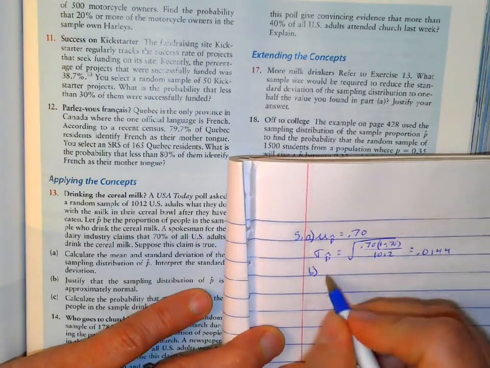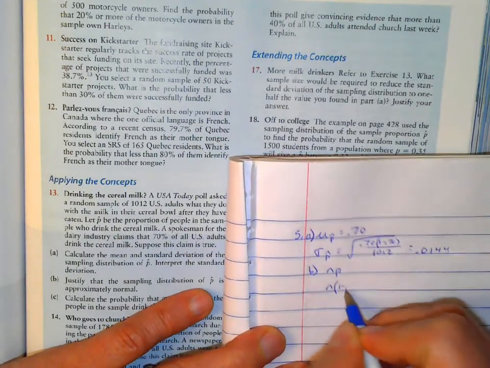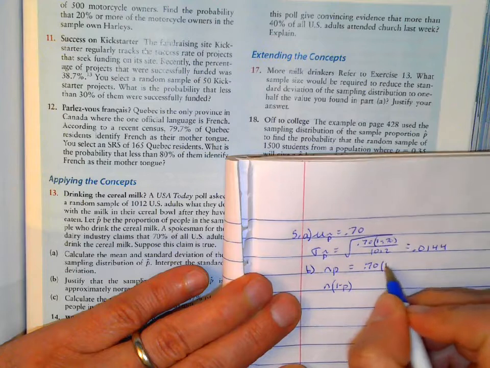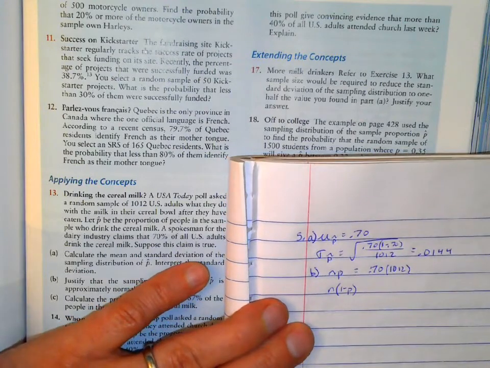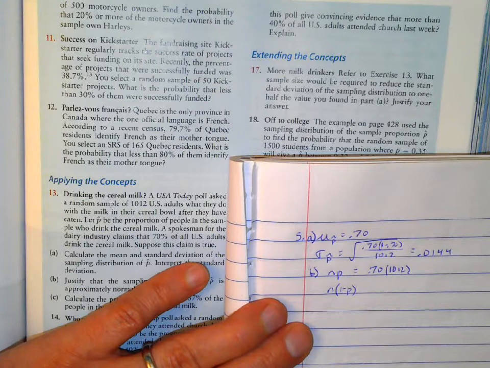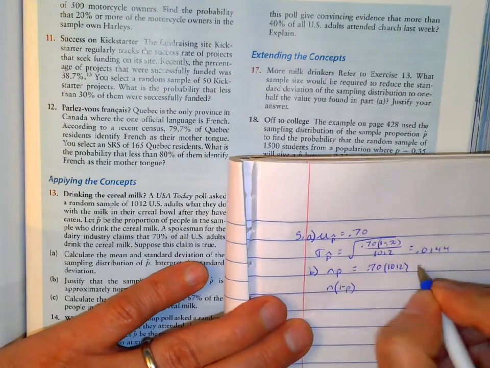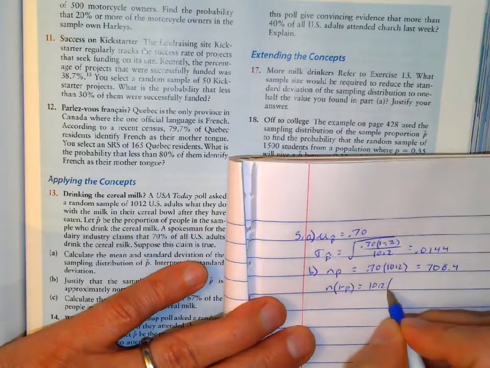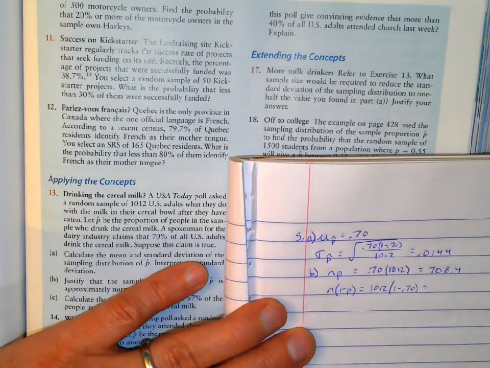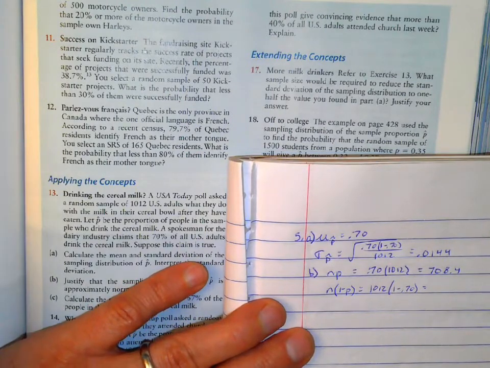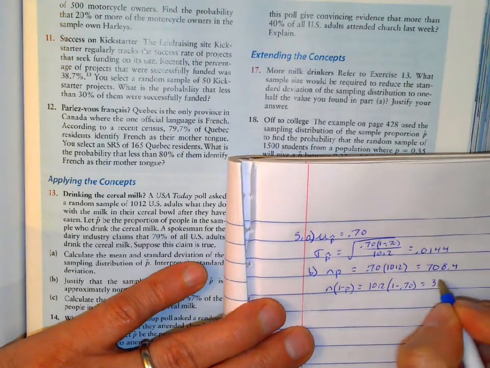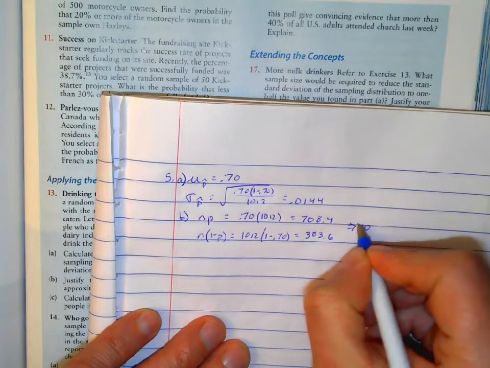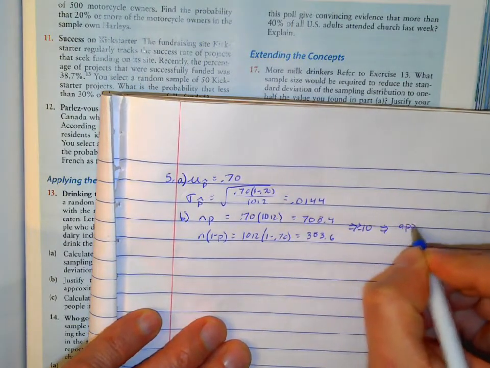Part B: is it normal? n times p, n times 1 minus p. So 70% of that many people gives me 708.4 people, and that many people times 1 minus the proportion gives me this many people. Both are greater than or equal to 10, therefore I can say my shape is approximately normal.